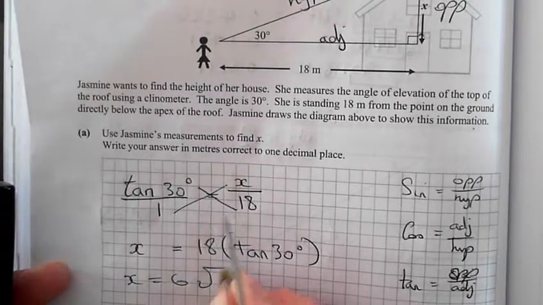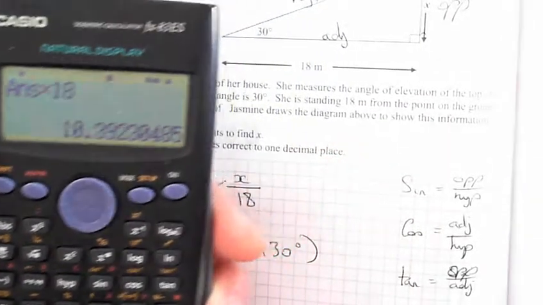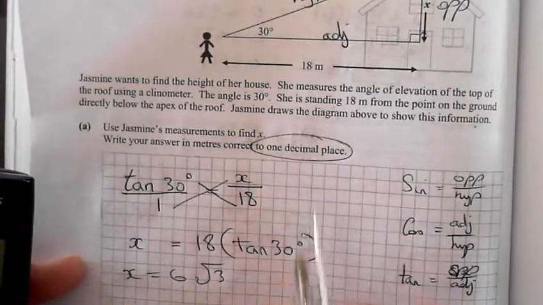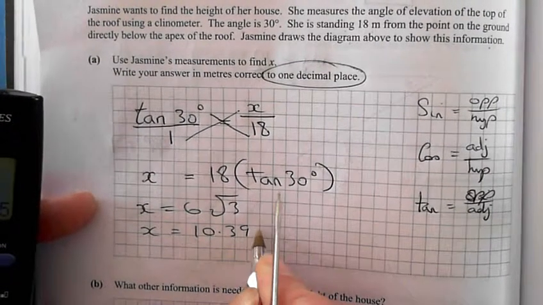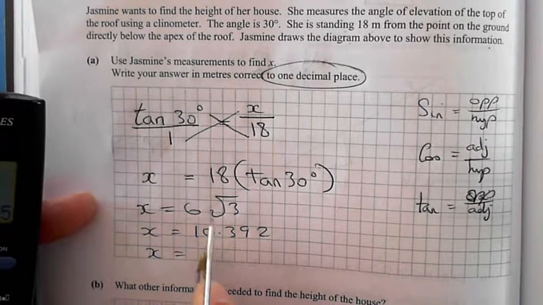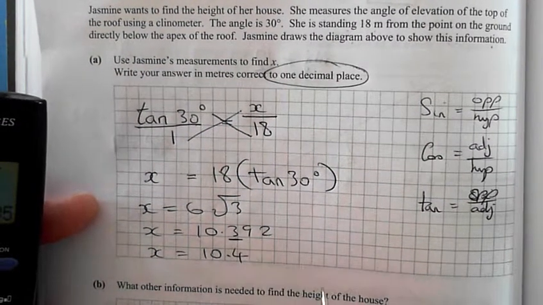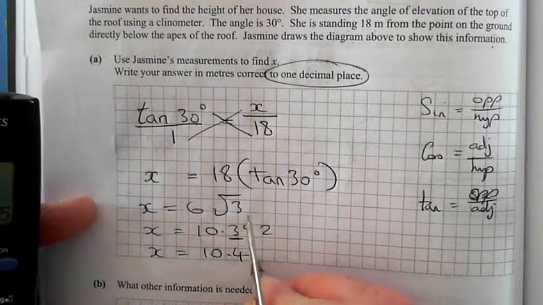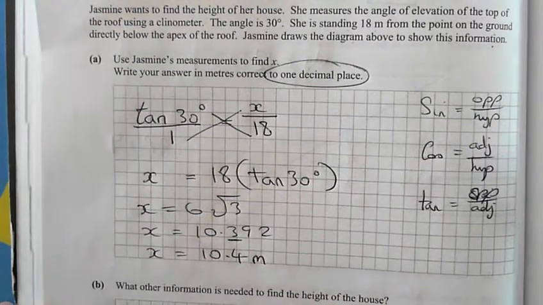x is equal to 6 root 3, or 10.39 to 2 decimal places. 10.392. So x is equal to 10.4 meters to 1 decimal place. Right. That's definitely one you'll need to study.